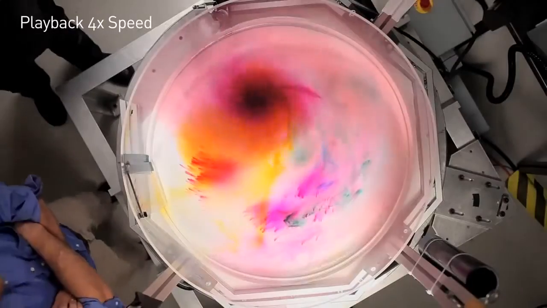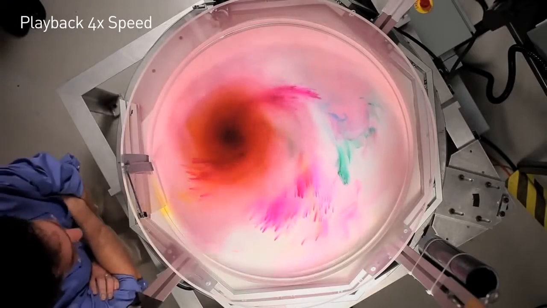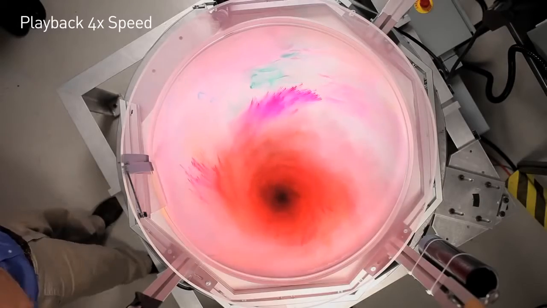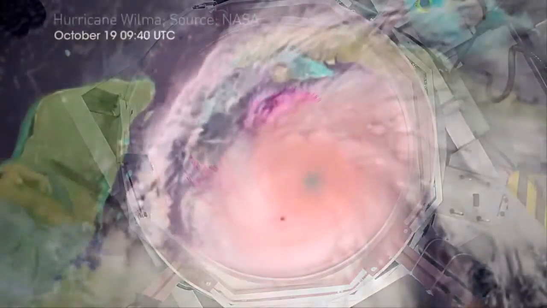We'll now speed up the movie so we can see it. And you can see it's strongly three-dimensional. There's tons of turbulence inside there, and it's quickly mixing together all the different colors. And that kind of a strongly three-dimensional, highly turbulent vortex is somewhat comparable to what you see in a hurricane.